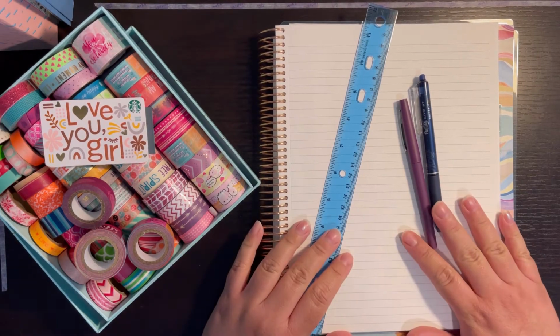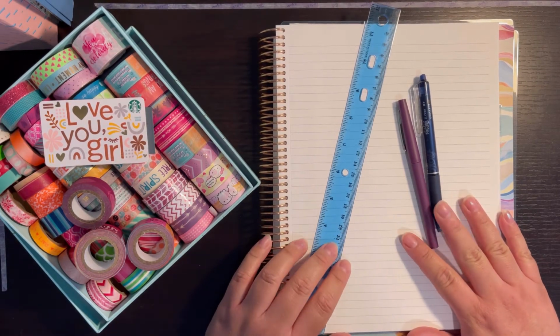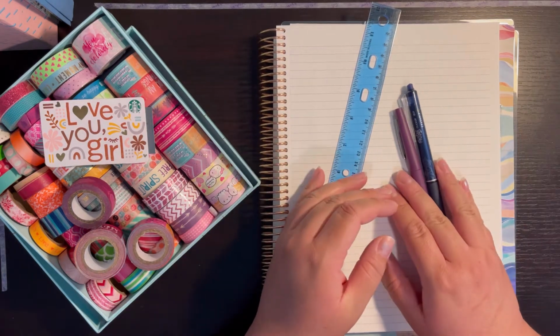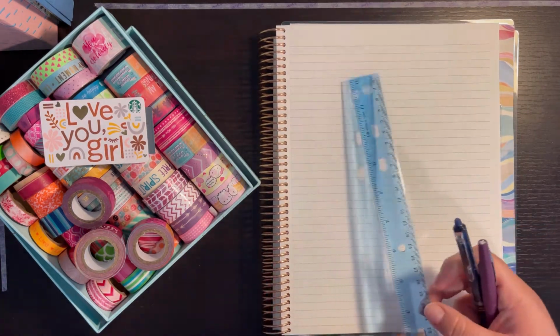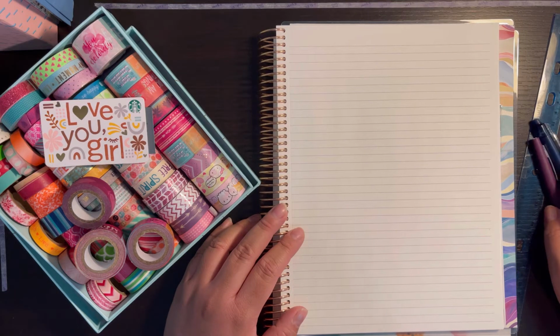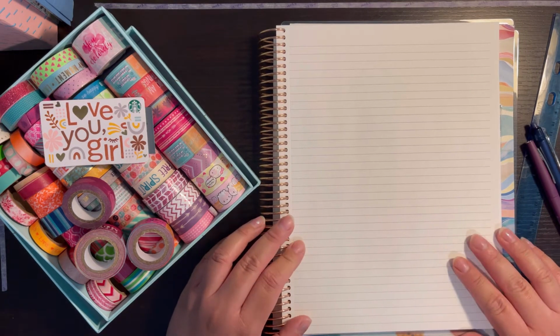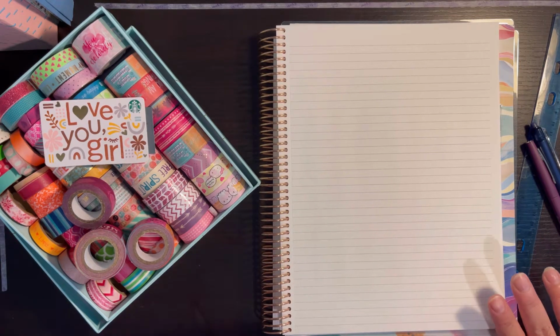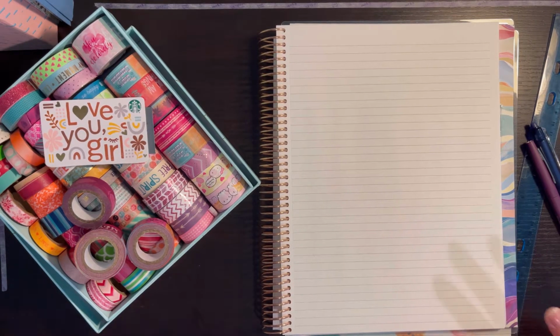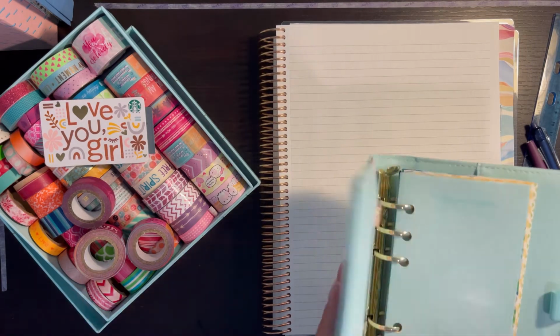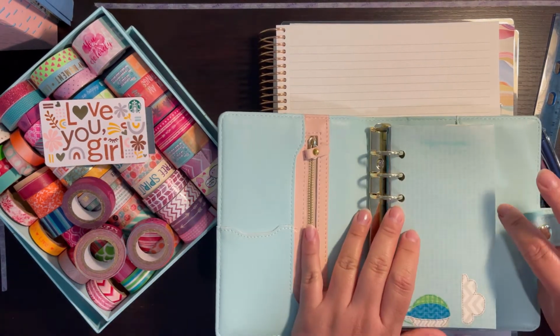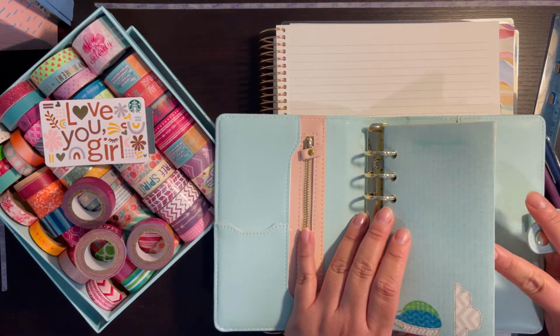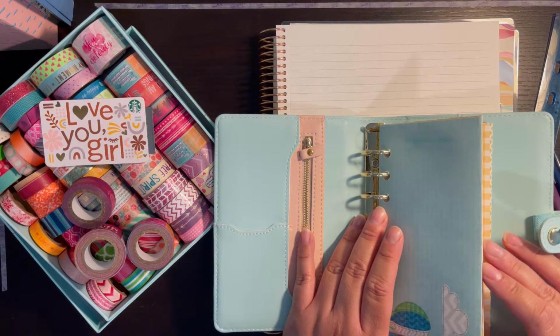Today I'm going to be working on reformatting my worksheet for my sinking funds, because I noticed that the way I have it set up now, I have some sinking funds that I don't need to have as sinking funds and some that I needed to add. So that's why I decided to change some of them.